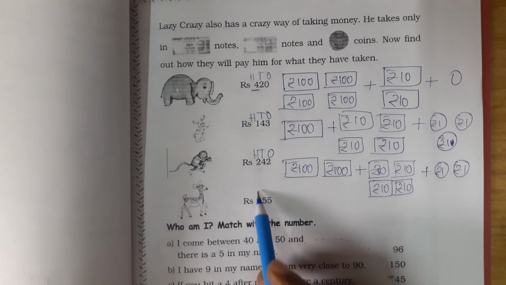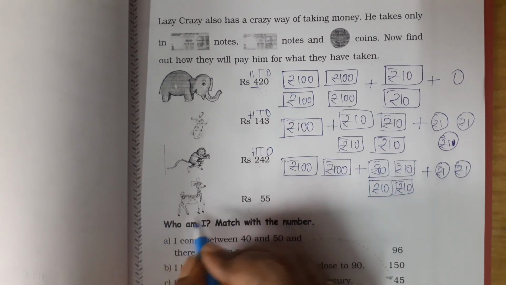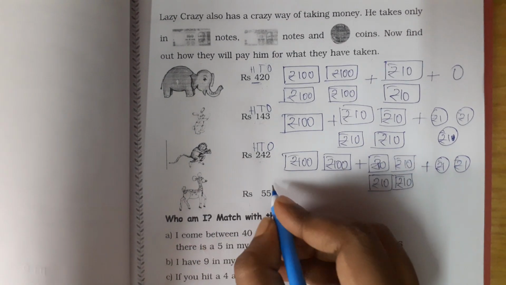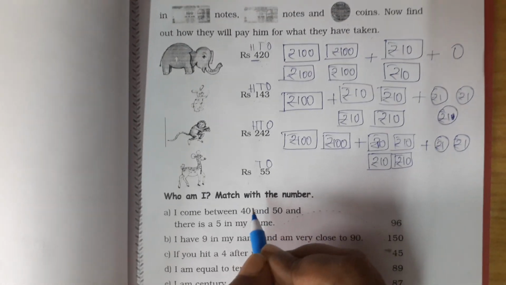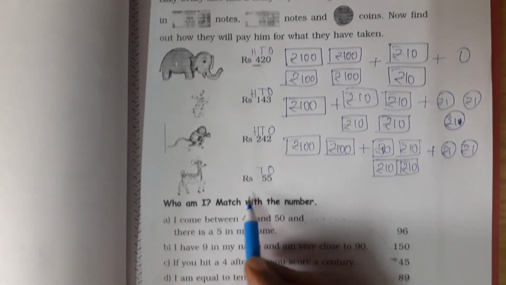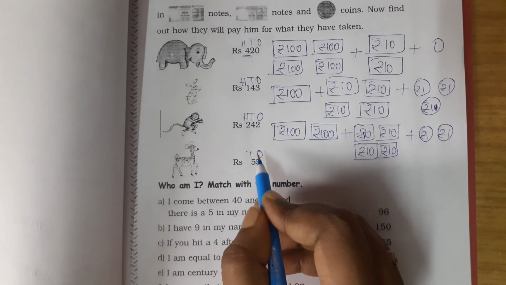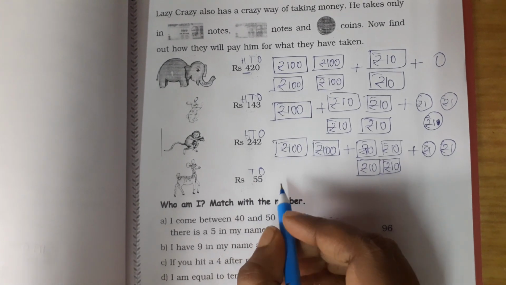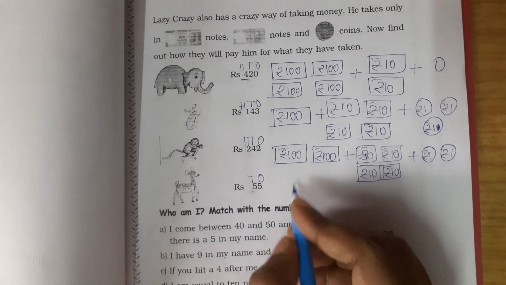Okay, next we move on to this D. Ones, tens. Here no 100 rupee notes are there. So only 10 rupee notes and 1 rupee coins are there. How many 10 rupee notes are there? 5.